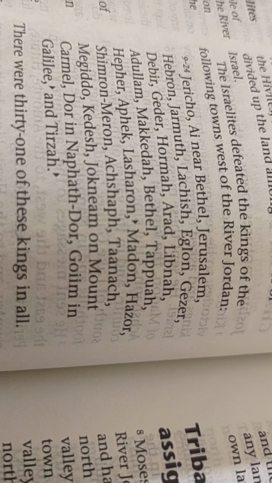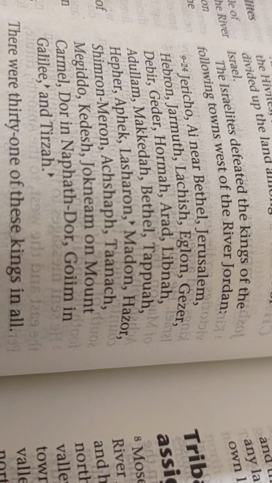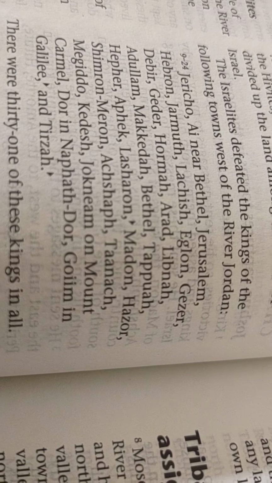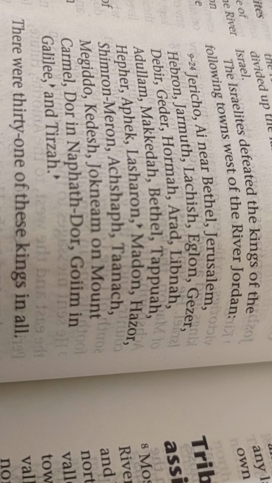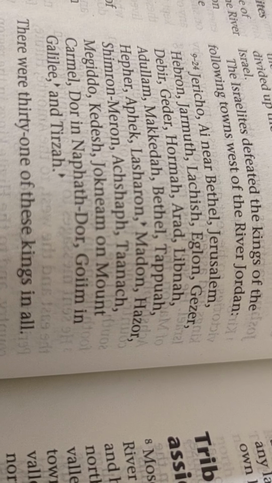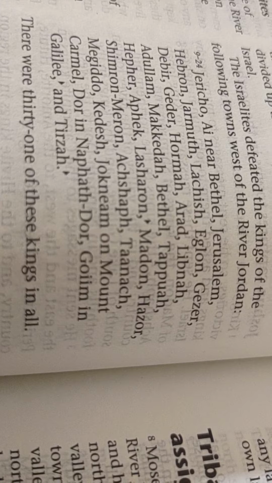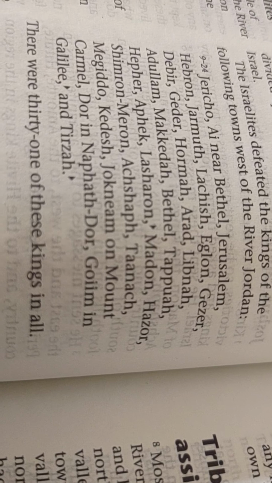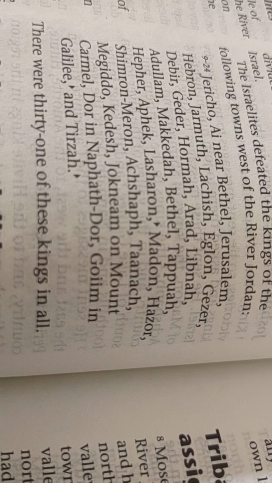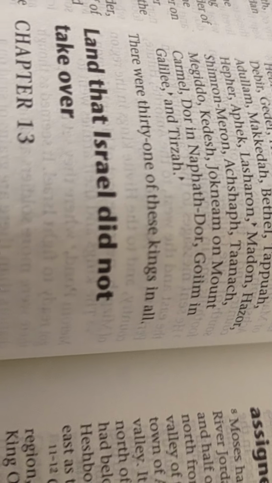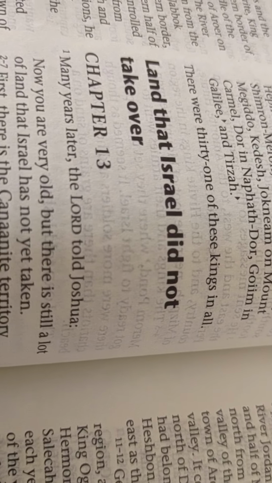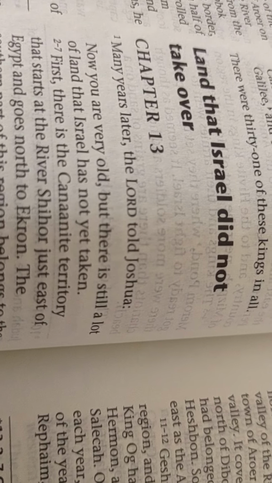Lasharon, Madon, Hazor, Shimron, Meron, Akshaph, Taanach, Megiddo, Kedesh, Jokneam on Mount Carmel, Dor in Naphath-dor, Goiim in Galilee, and Tirzah. There were 31 of these kings in all.